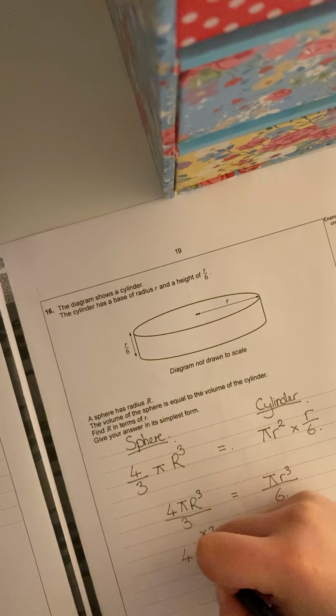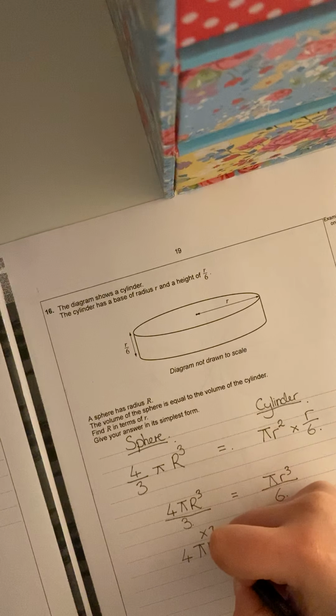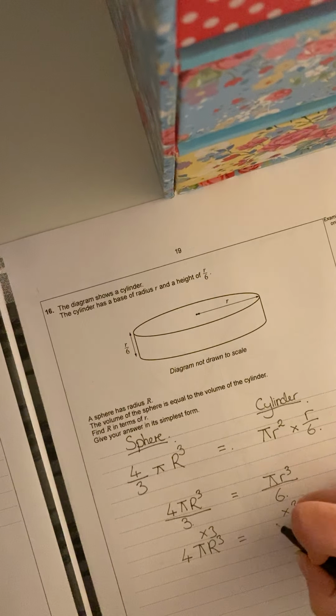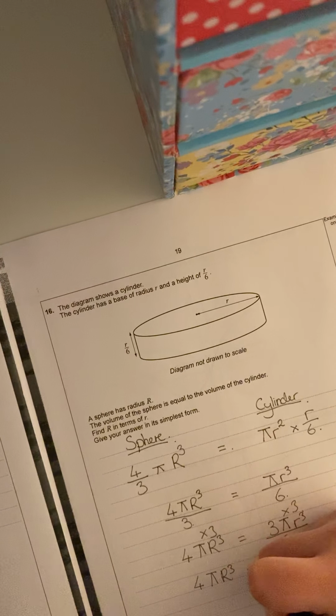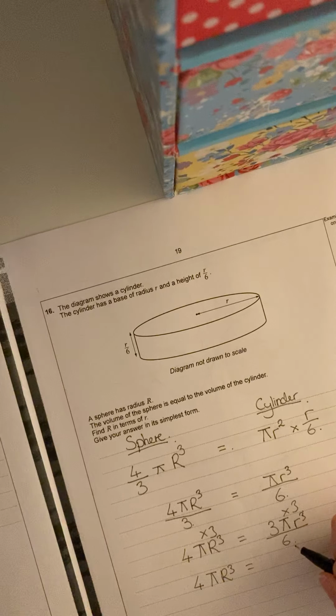So we'd have 4 pi r cubed is equal to, if we multiply this by 3, that's the same as 3 pi r cubed over 6, which would then simplify down just like we were simplifying a fraction. That would just be pi r cubed over 2, because 3/6 is the same as 1/2.